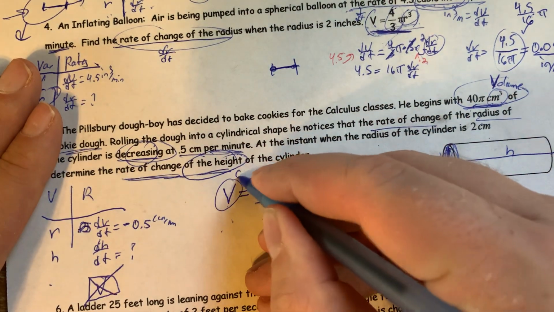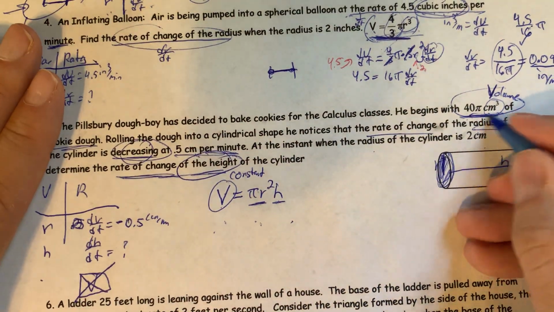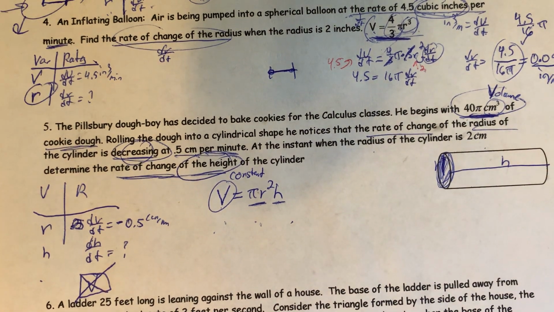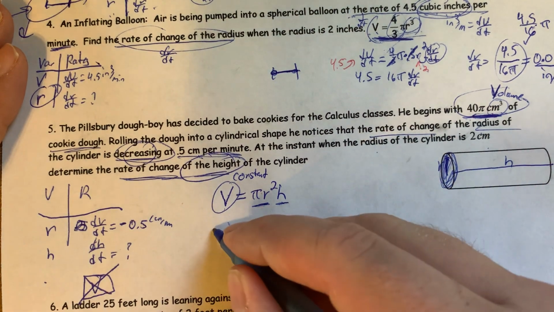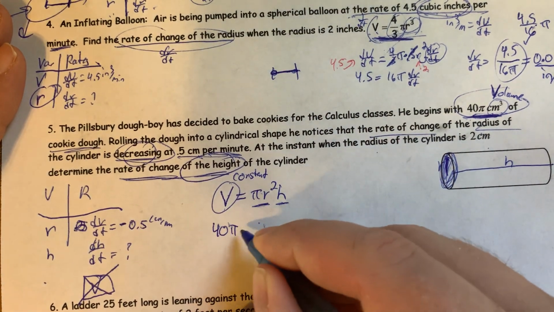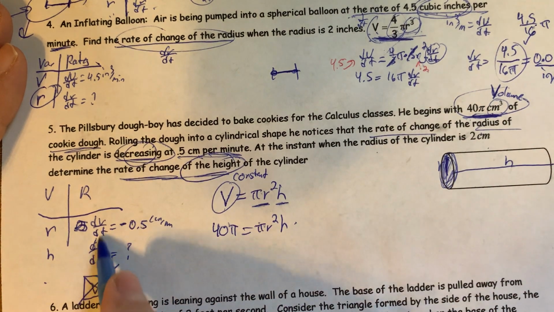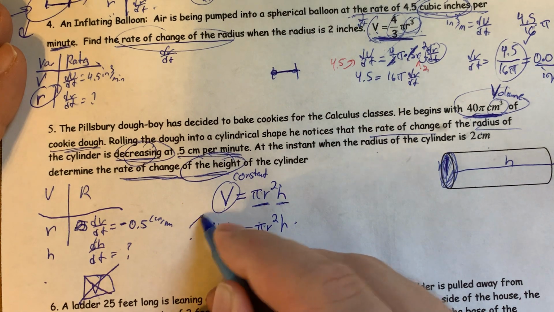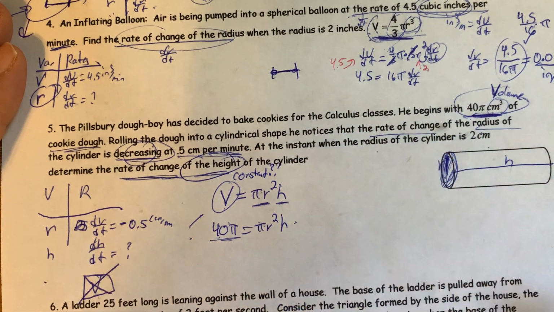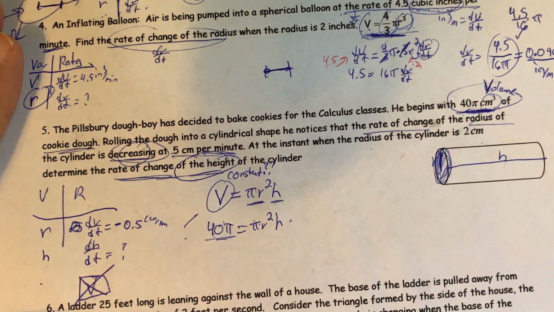V here is a constant, and the reason V is a constant is because as you roll out the cookie dough, are you changing how much cookie dough there is? No. As you roll it, the cookie dough will be a constant 40 pi. And so I need to recognize that the volume wasn't in here. And so I need to think to myself, is this a constant? And the answer is, yeah, the volume isn't changing even as you roll it. The shape is changing, but how much is there isn't changing.